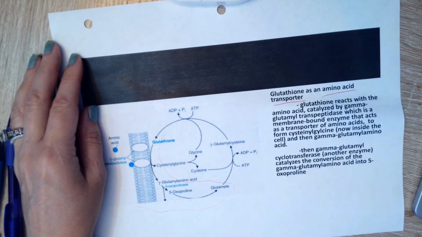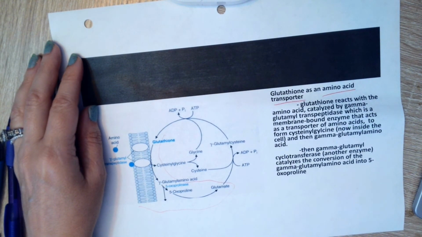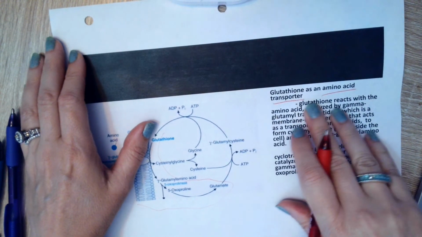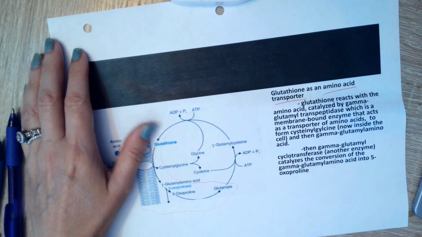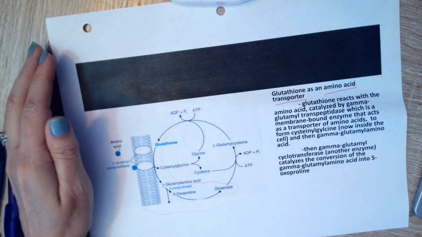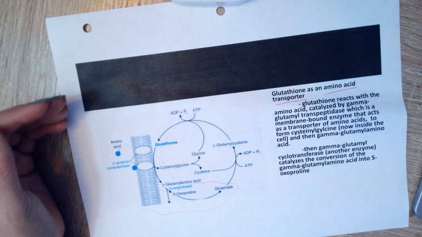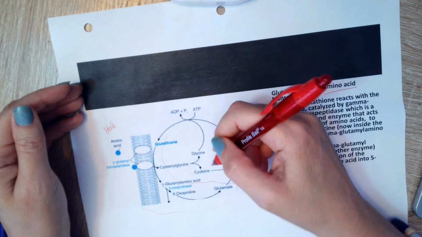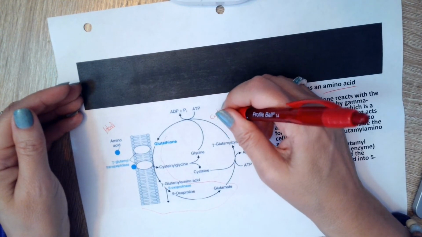When glutathione is inside the cell, not only can it be a reducing agent, making hydrogen peroxide into water, but it can also help with getting amino acids from the blood into the cytoplasm.